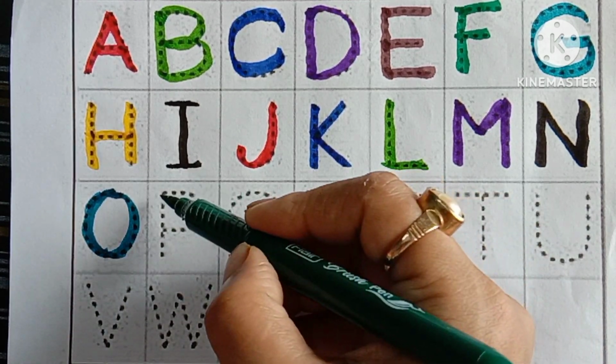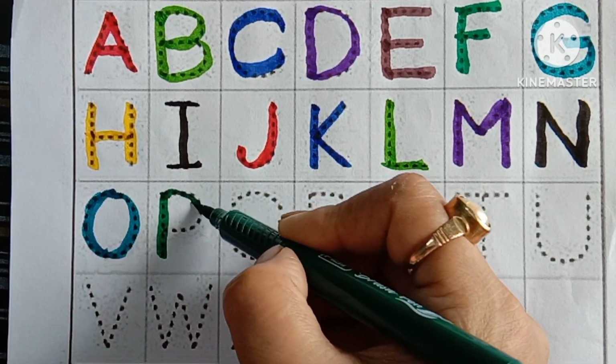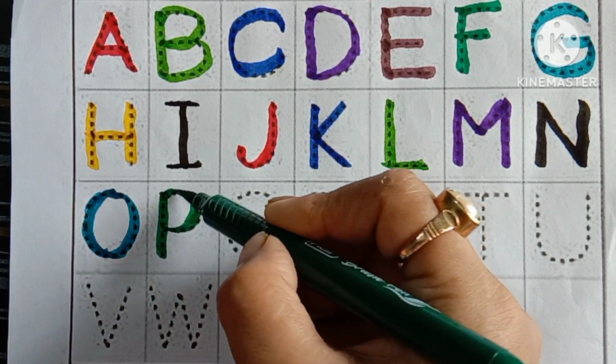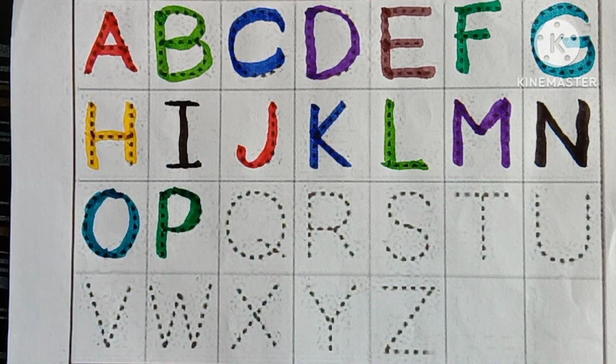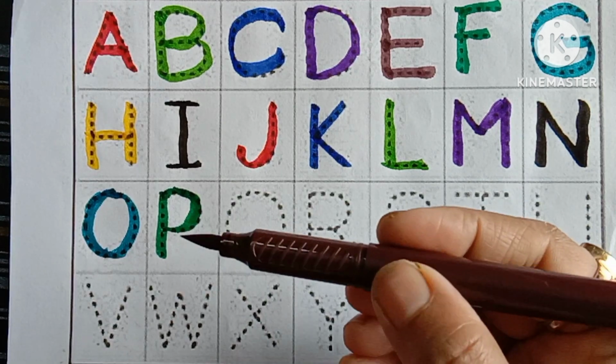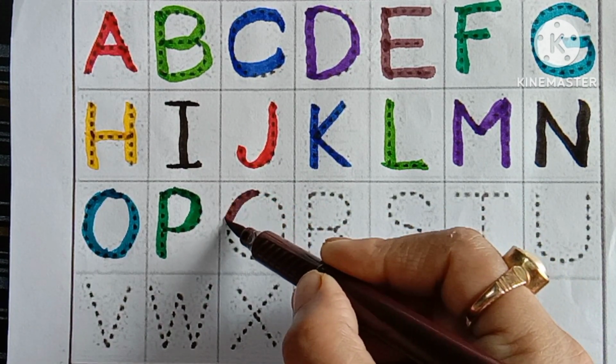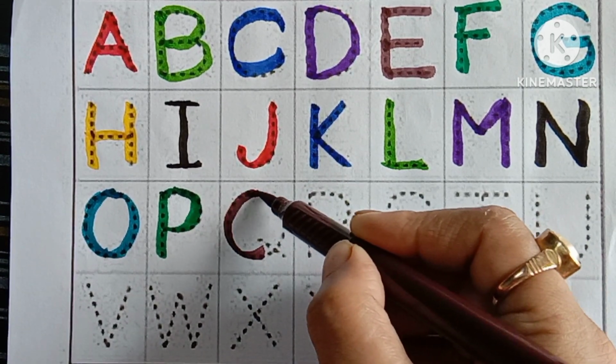P. Deep green color. P for pen. Q. Brown color. Q for queen.